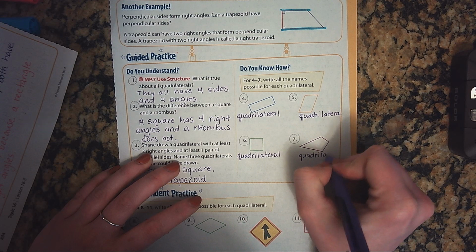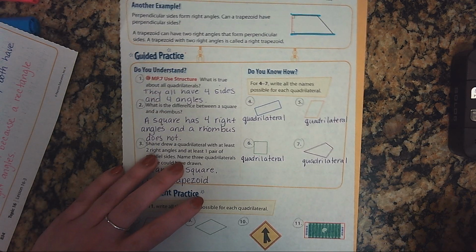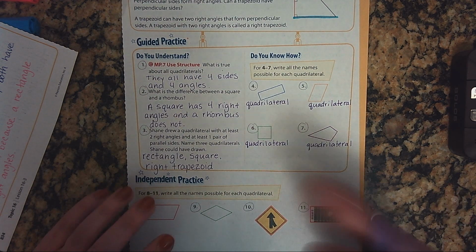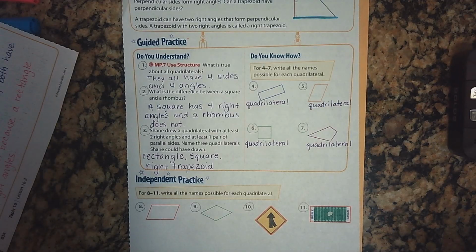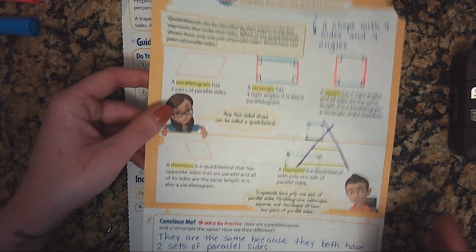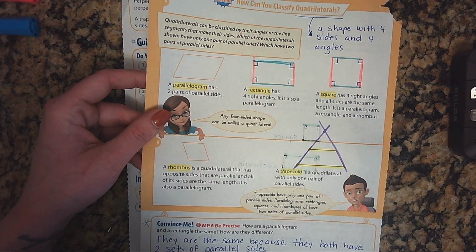And today you might get tired of writing the word quadrilateral, especially because it's such a long word. But you'll probably get really good at spelling it today. Okay, so our first shape is a quadrilateral. Let's look at our notes page to help us go through the different shapes and see which one it is.